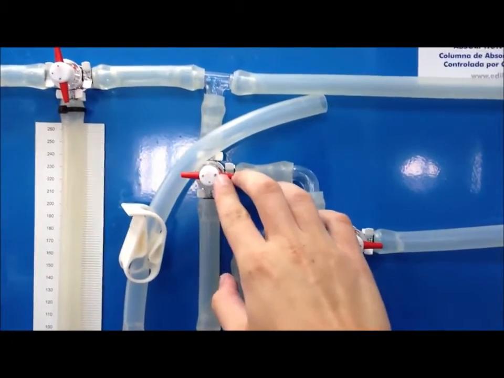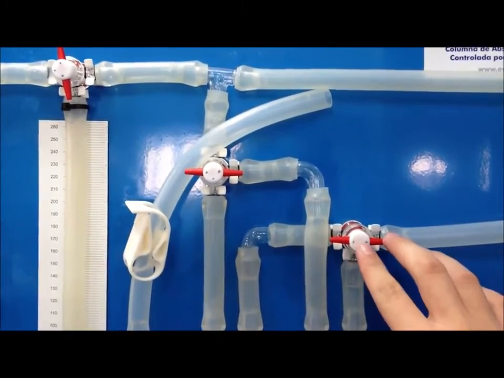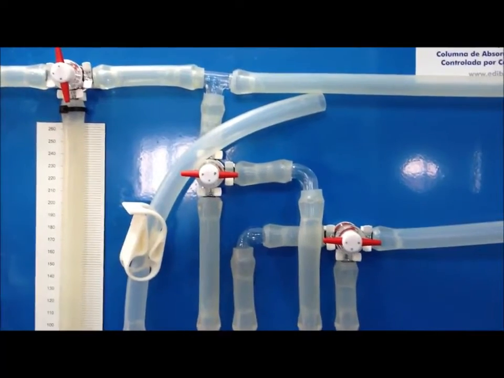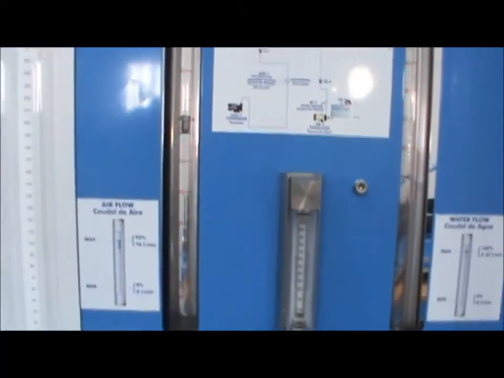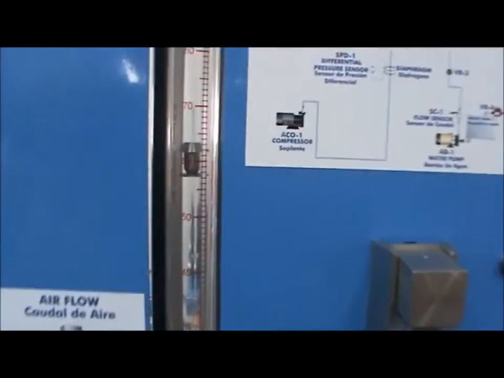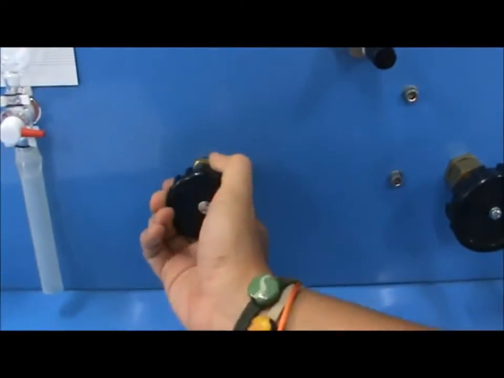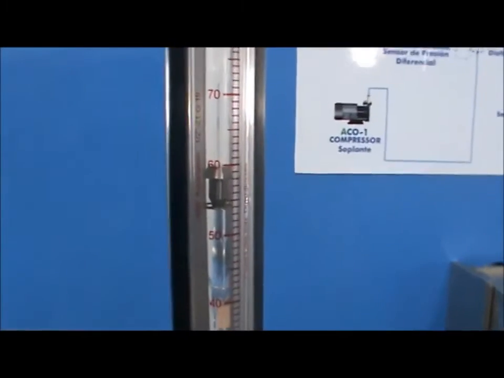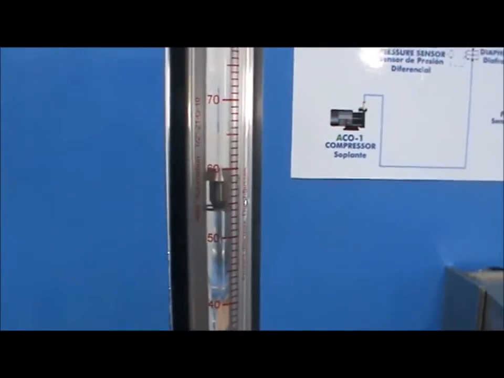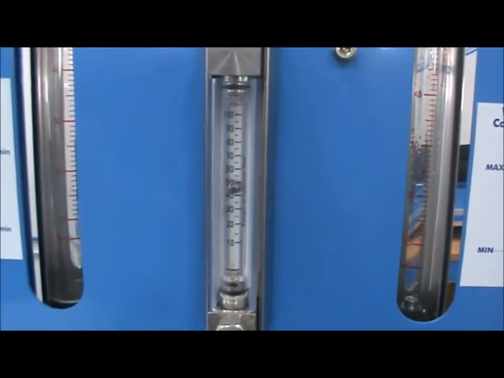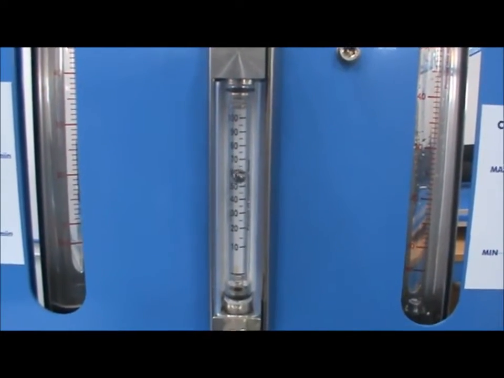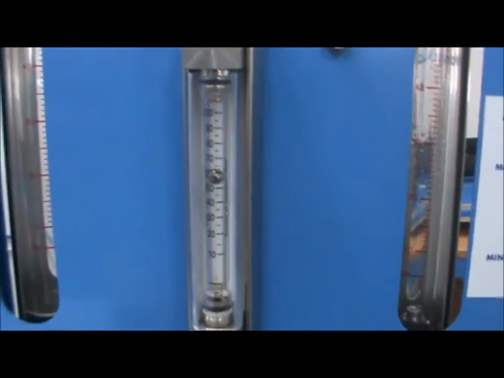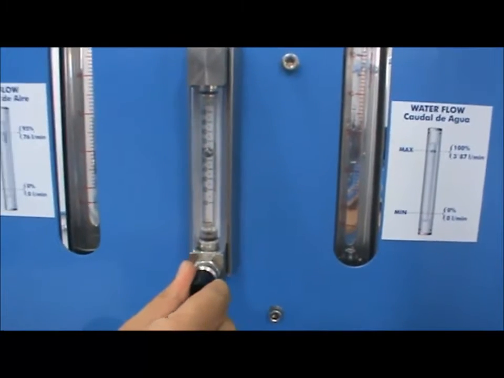Ensure that valves VT5 and VT4 are closed, as we will not be using this portion of the unit. Turn on the airflow by activating the pump using the software, and adjust the flow to the desired value, 60% for example. Next, open the CO2 tank, providing 1 bar of pressure to the unit, and adjust the flow as needed. In this experiment, we will use 40%.